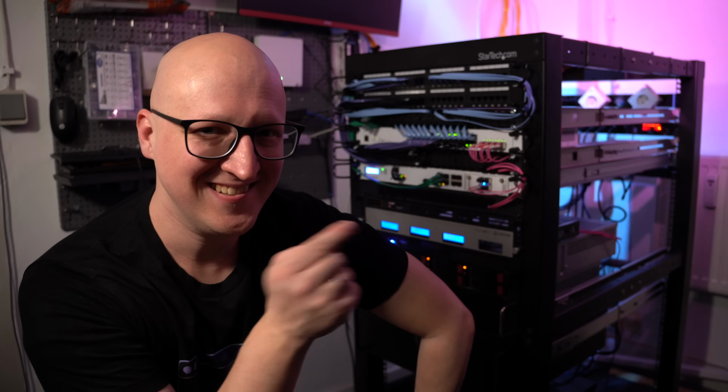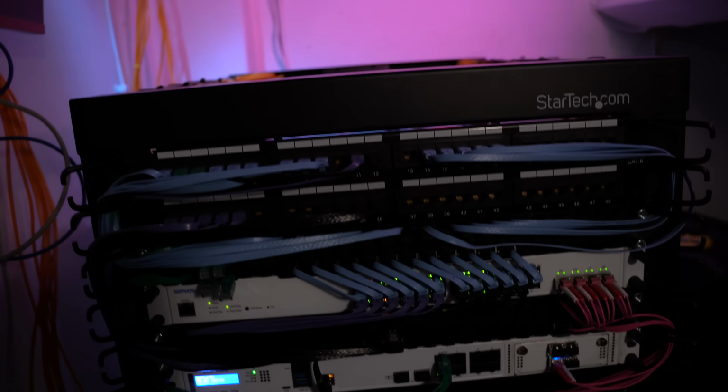Because yeah, even though this might seem like a decent HomeLab to you, it's far from perfect, and I always have new ideas for future projects or things that I would like to improve. But let me stop talking and let's just go through it one by one.